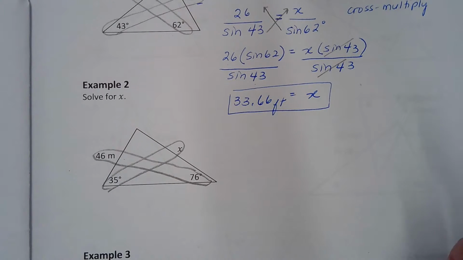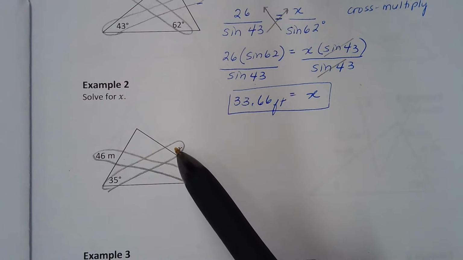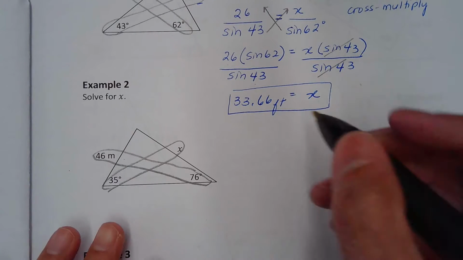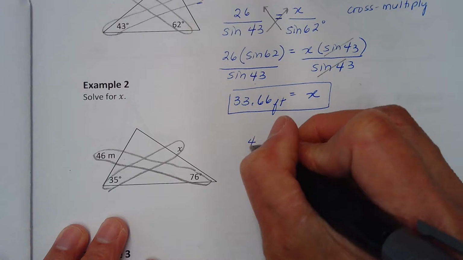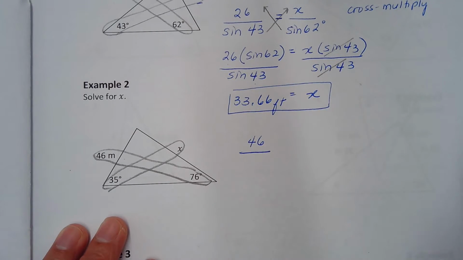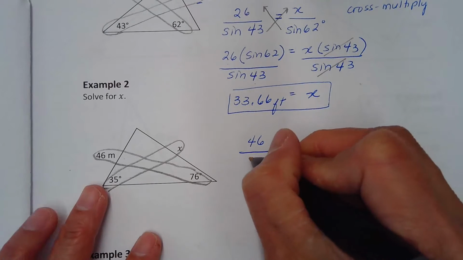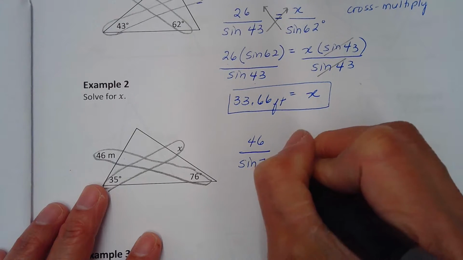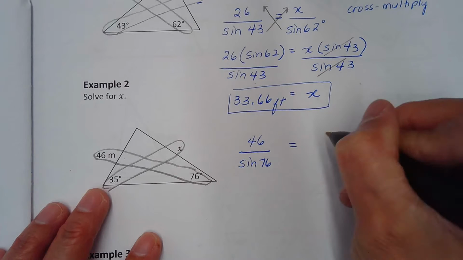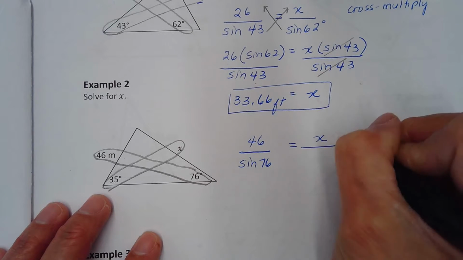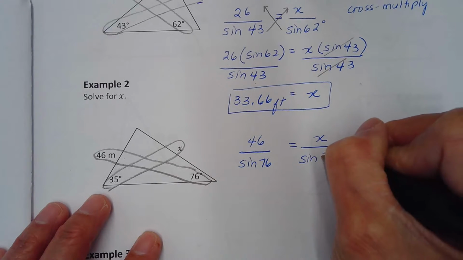We have one complete pairing and the other one is half complete. So let's write it down: 46, starting off with sine of 76 equals x divided by sine of 35.